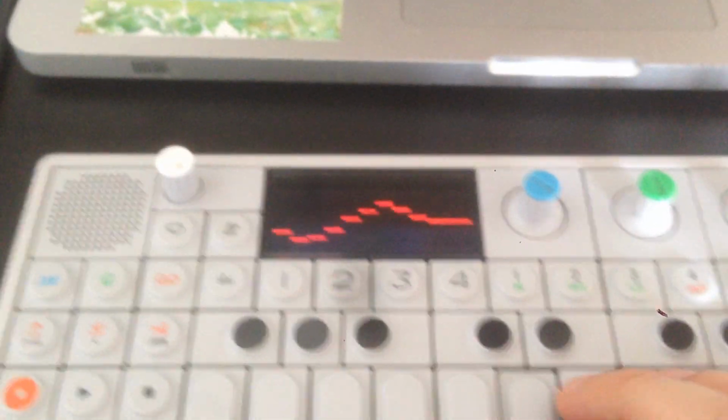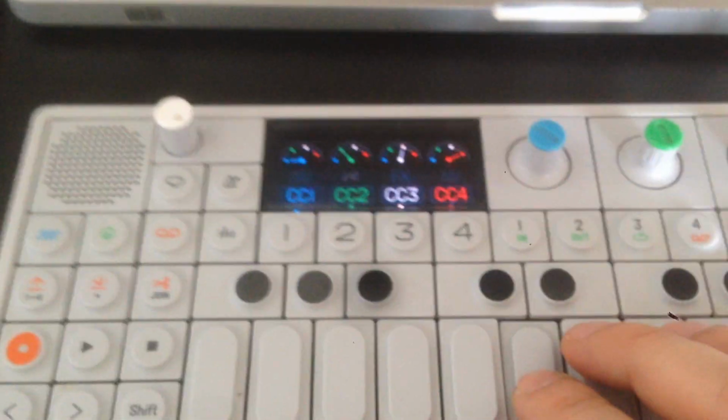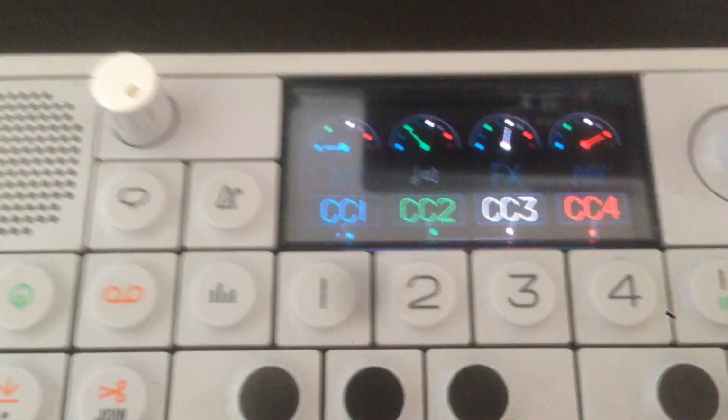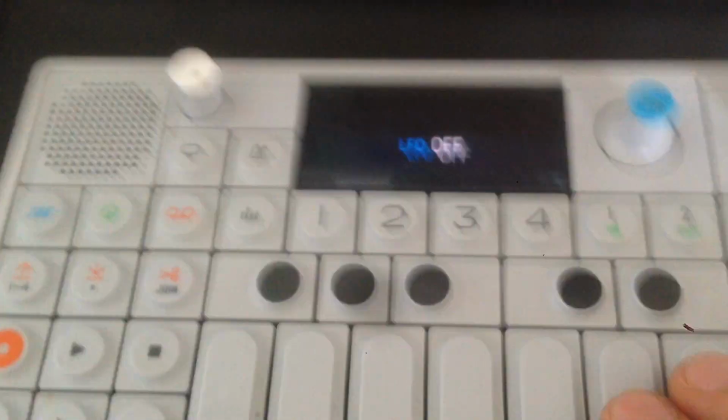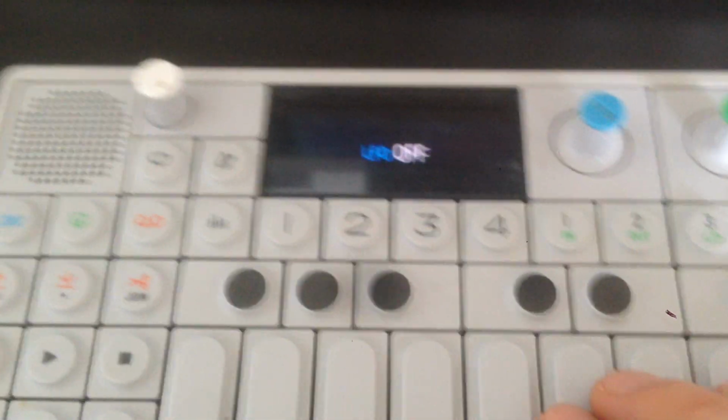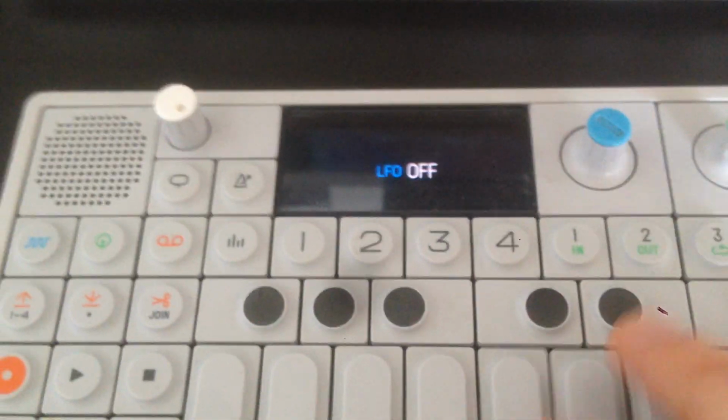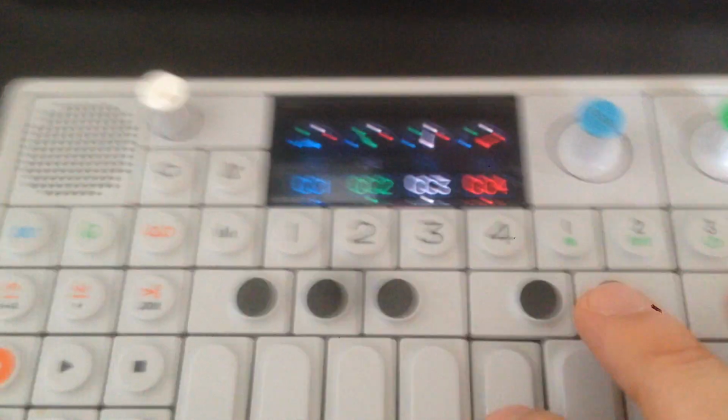If I go to this screen, you can see these dots are moving. That's because the step sequencers on the app are controlling these parameters. If I switch the MIDI LFO off, nothing happens. The sequencers are still running, but I switched it off on OP-1, so nothing happens. If I turn it back on, I have this stuff going.